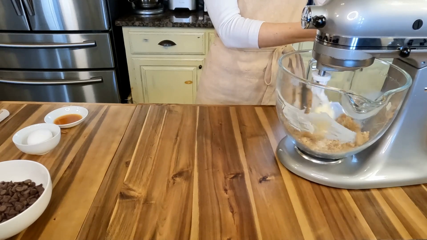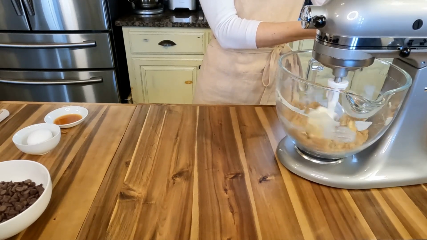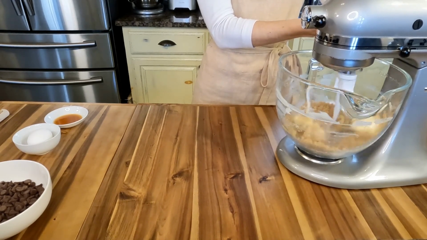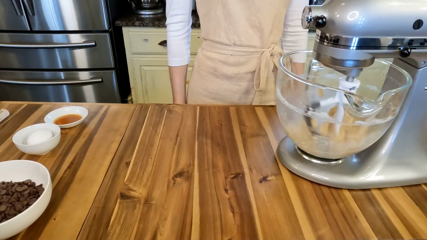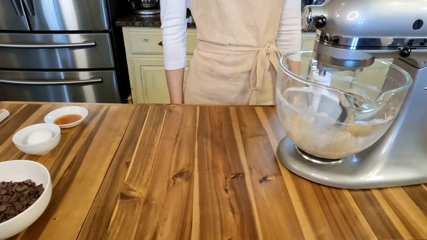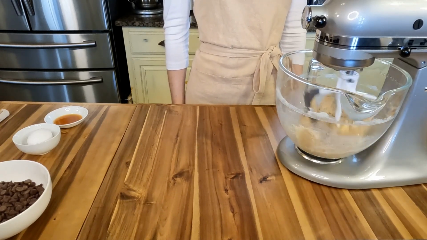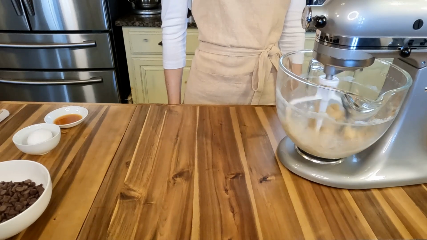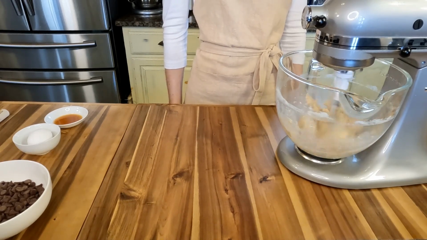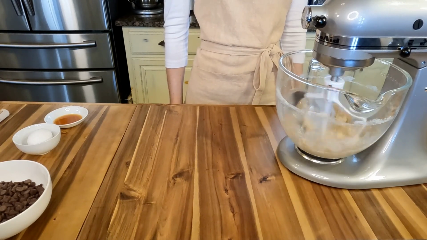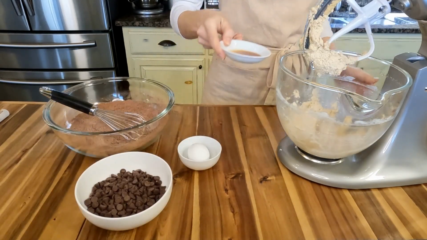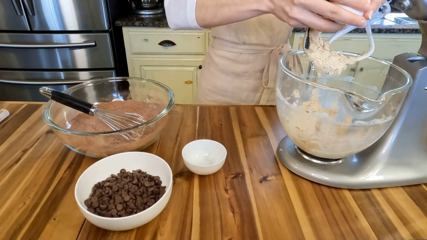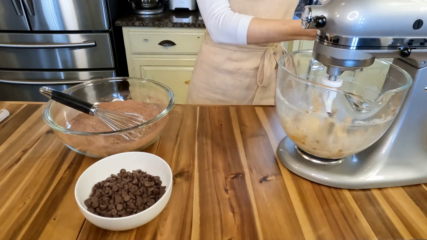Beat with an electric mixer on medium-high speed until light and fluffy, about 2 minutes. Add the vanilla and the egg. Mix until combined.